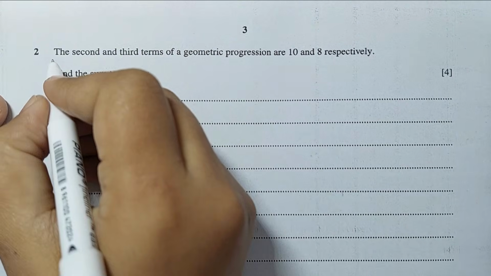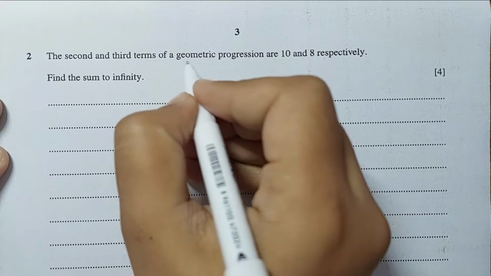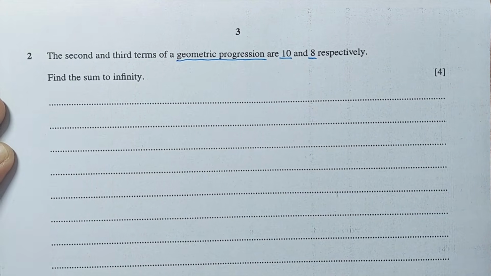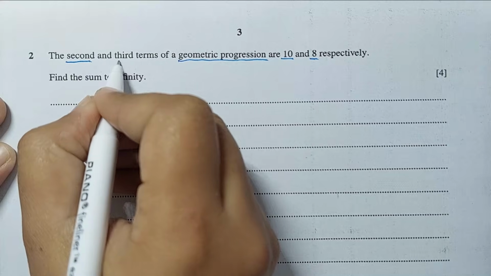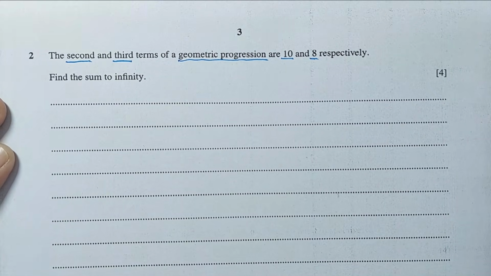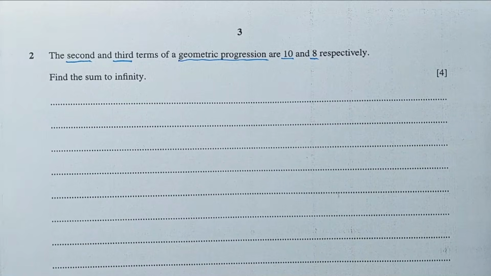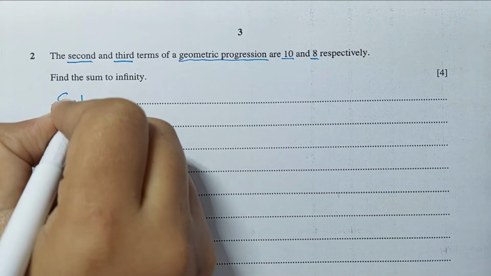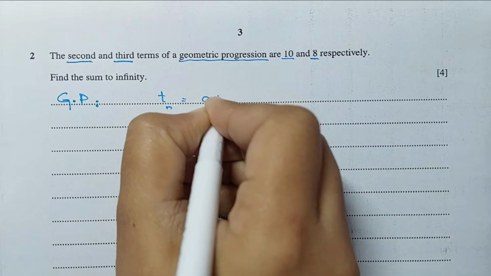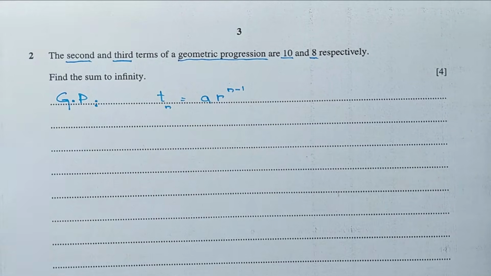Question number 2. The second and third terms of a geometric progression are 10 and 8 respectively. 10 is the second term and 8 is the third term, right? Okay, find the sum to infinity. So when we have a geometric progression, the nth term is equal to a r to the power n minus 1, right?